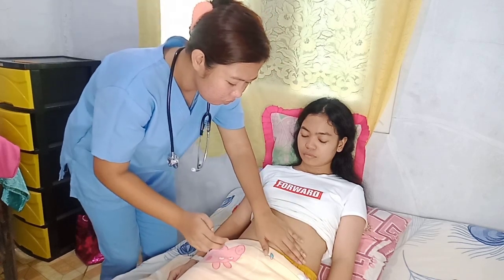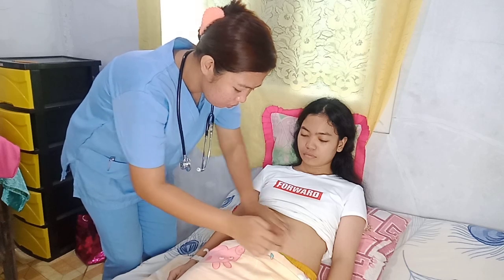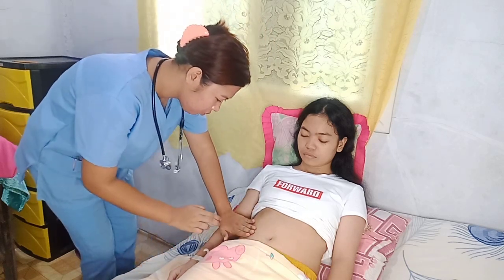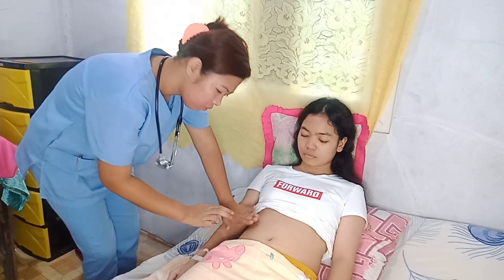Now we also want to check for CVA tenderness. This could indicate inflammation in the kidneys. Place one hand on the patient's flank and strike it with the ulnar side of your other hand and repeat that on both sides. It should not be painful.